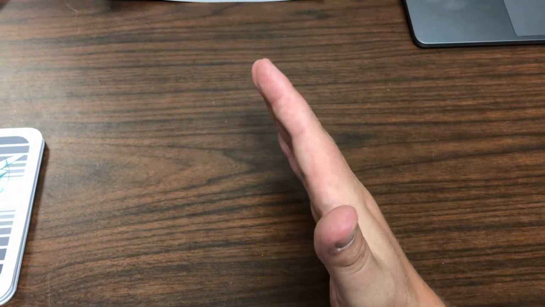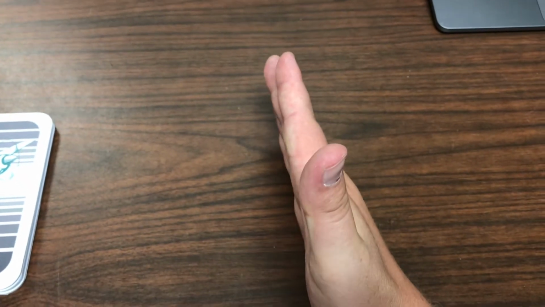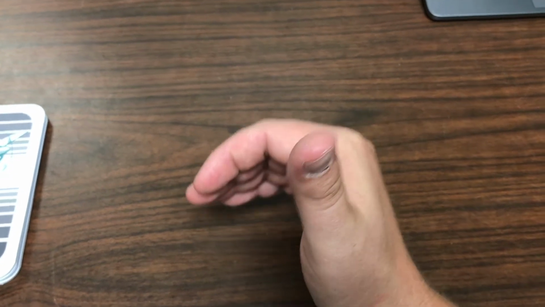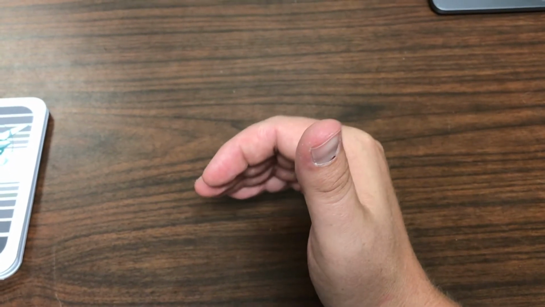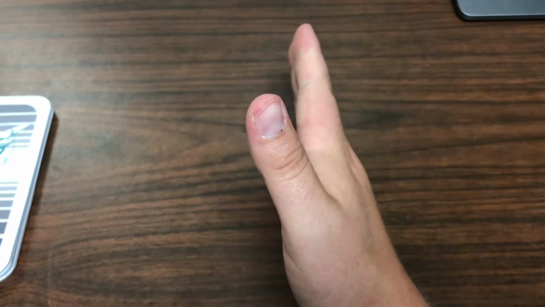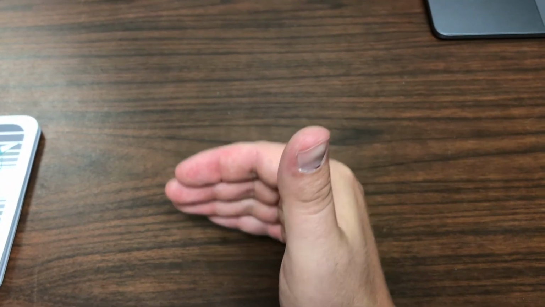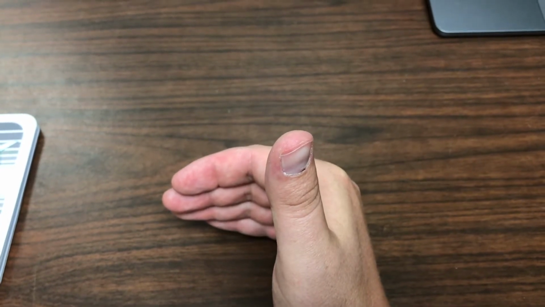How this will work is that I will point my hand in the direction of the first vector, curl my fingers in the direction of the second vector, and my thumb points in the direction of the normal vector. For example, for x cross y, I point my hand in the direction of x, curl in the direction of y, and my thumb points in the direction of z, which is the direction of the normal vector.